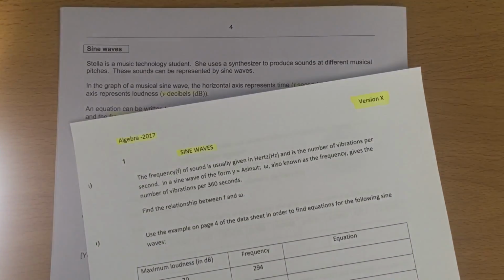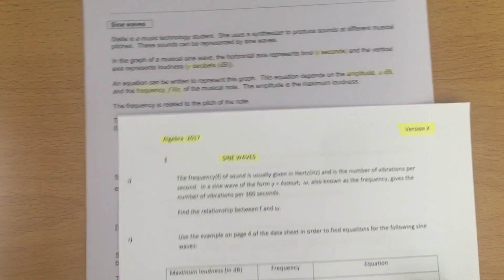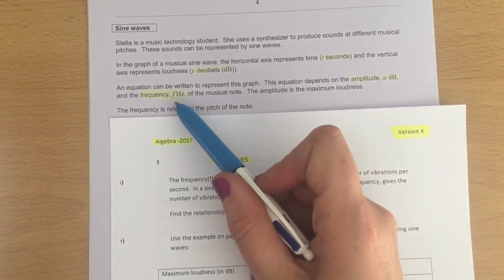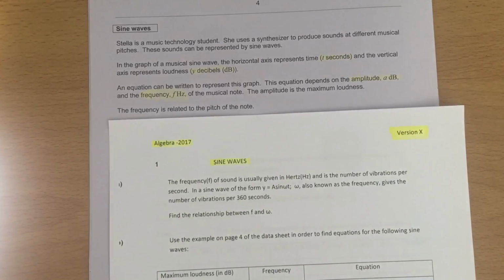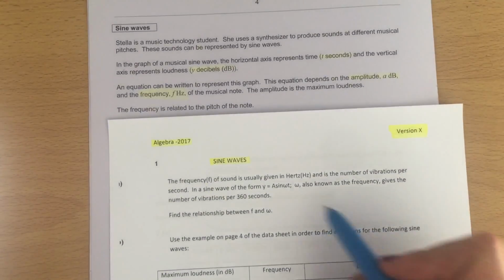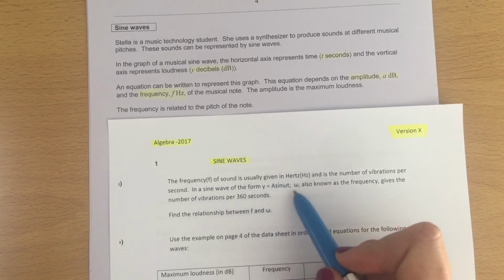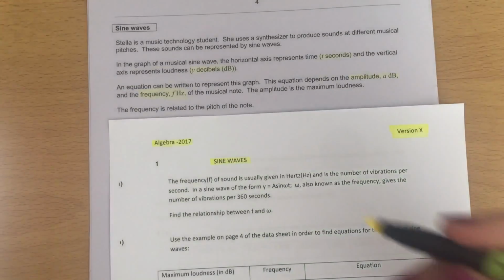So first off, the frequency of sound is normally given in hertz. We're told this on the original datasheet, and it's normally referred to as F. It is the number of vibrations per second. We've got an equation for a sine wave, unlikely to be given to us.